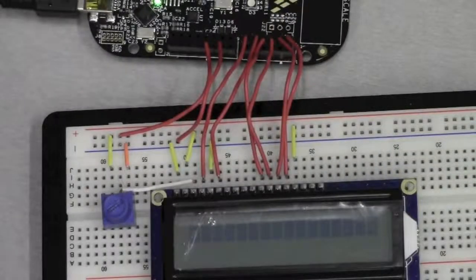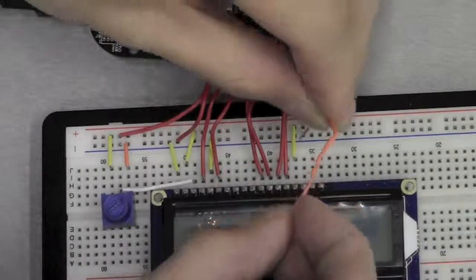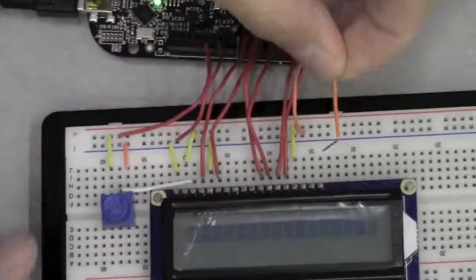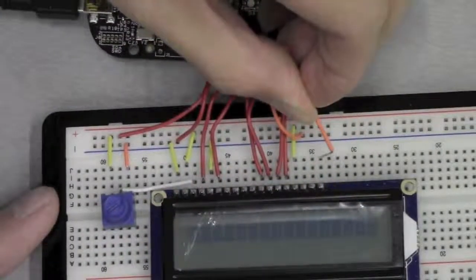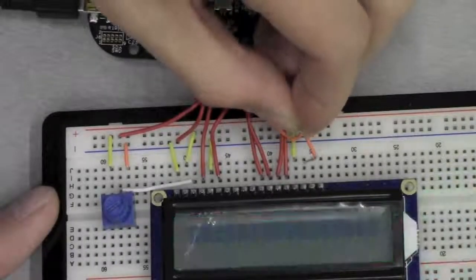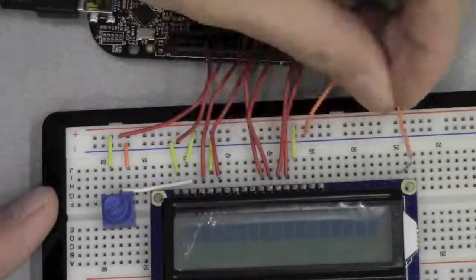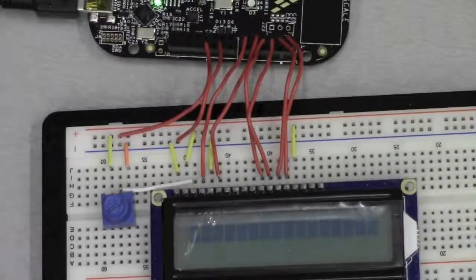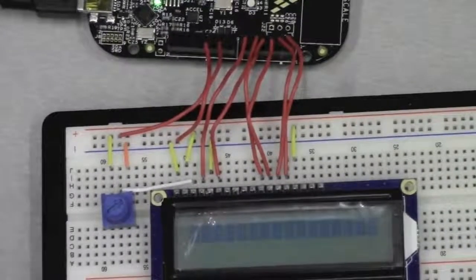And just for the sake of proof of concept, if I connect this to ground and I connect this to any other pins, it'll have a different color backlight. Yep, that should be it. And that should be the setup.